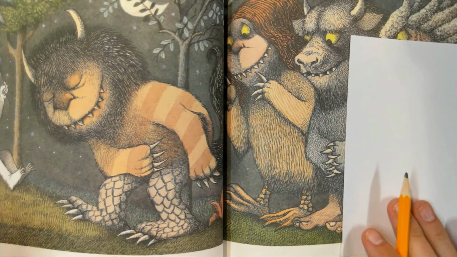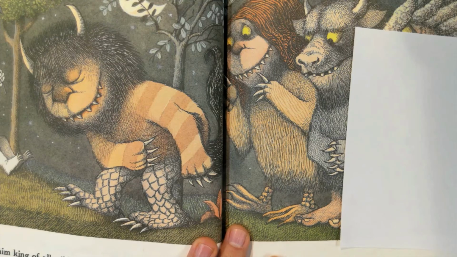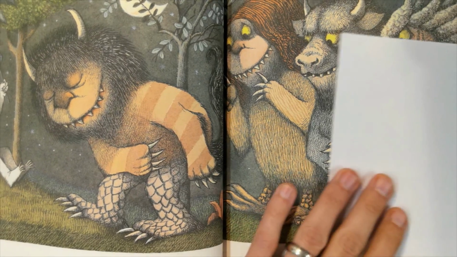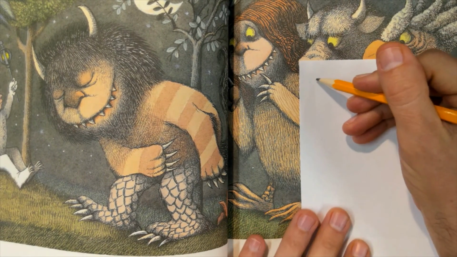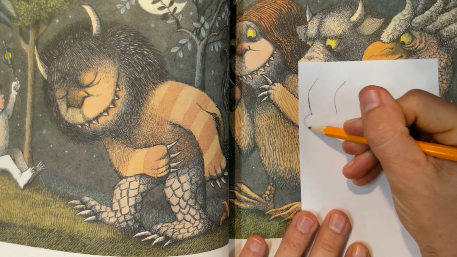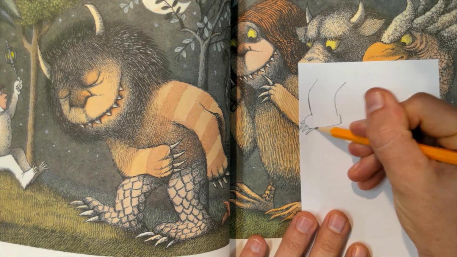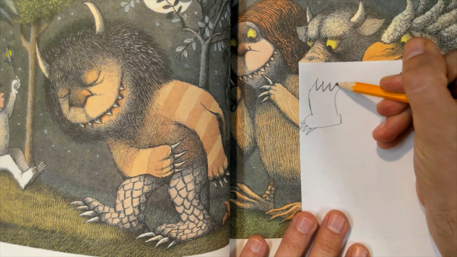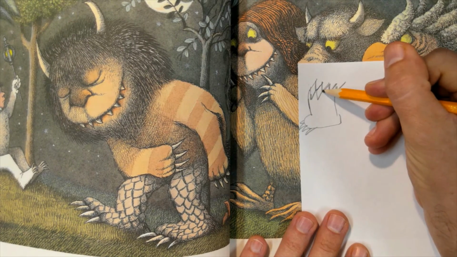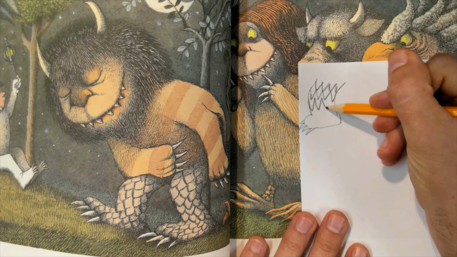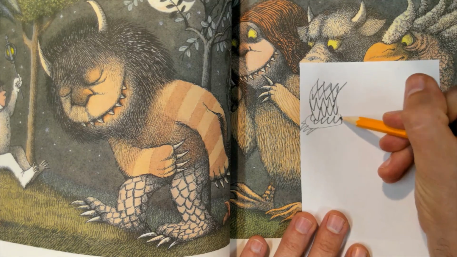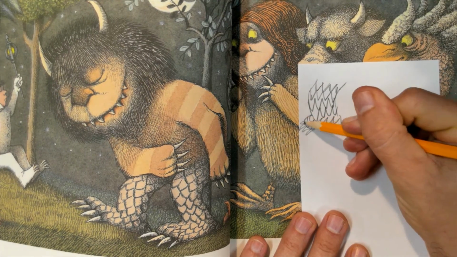Sendak's book here. So first off, we have this monster here, and the pattern that really sticks out to me is on his legs. See how it has this kind of rough, scaly texture? And so the way he did that is, I'm just going to draw a quick leg here. The way he did that is he just made some V's, and he just connected them. And that is how he got the texture for that monster's legs. It's kind of a rough, scaly texture.